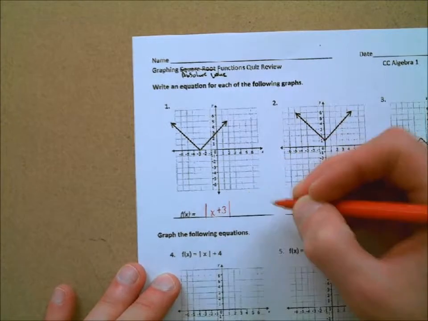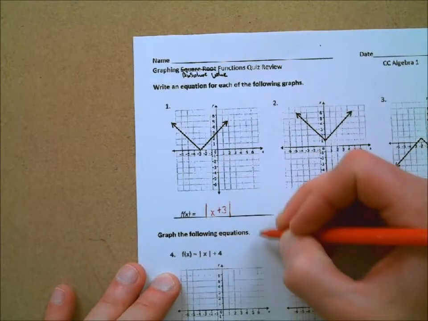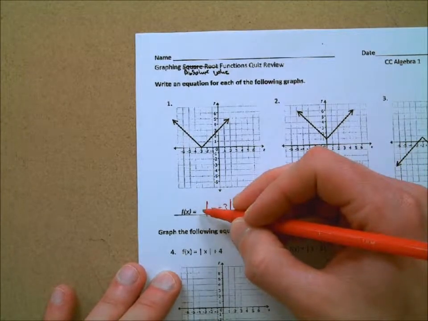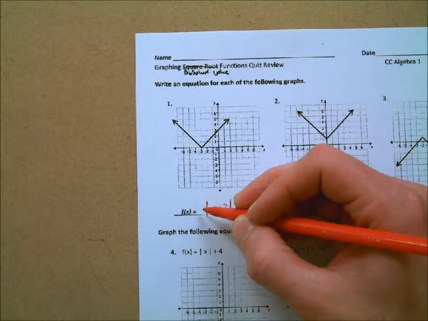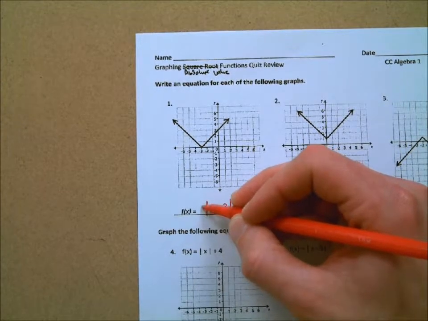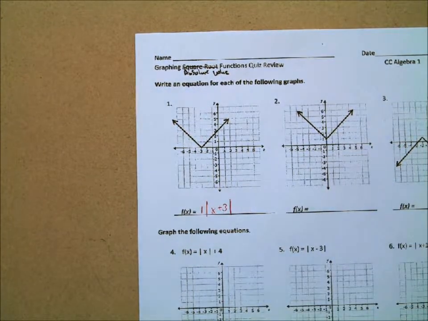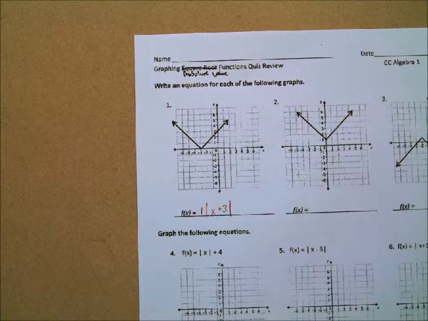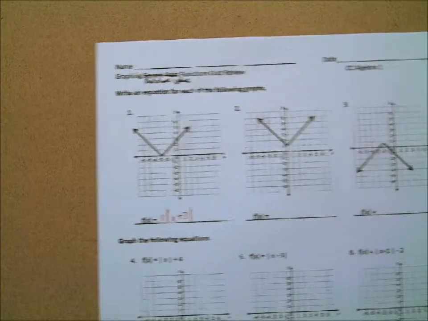Okay, are we shifted up or down at all? So I don't need to put anything out here. What could I put in front of the absolute value symbol here? A 1 if you want to, but it's not necessary. We assume there's a 1 there. If you understand there's a 1 there, you don't need to do it, but if you do put a 1 in there, it's not wrong. Good on number 1. Questions? Okay. No questions. All right, number 2.